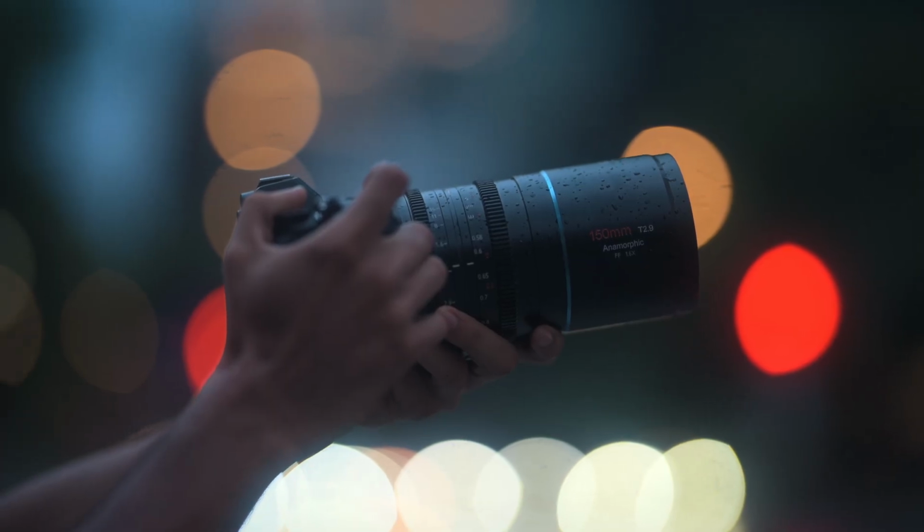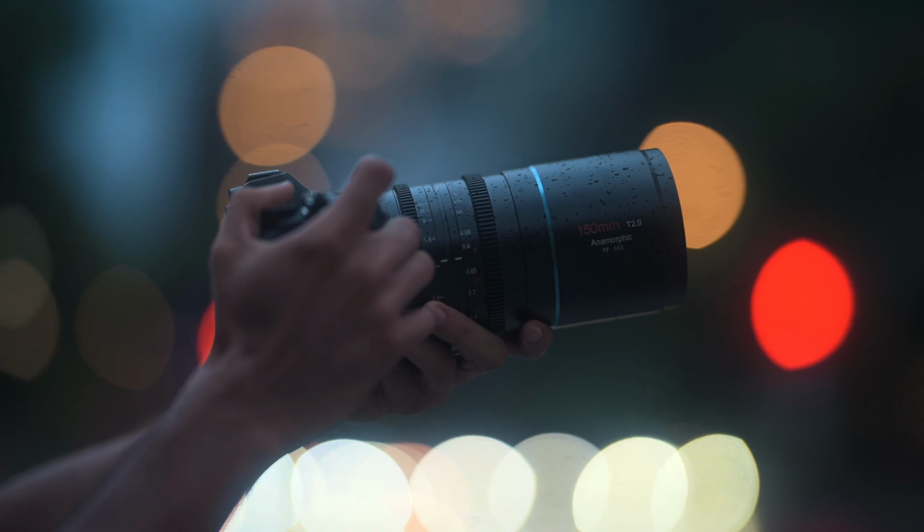If you're into filmmaking, you're looking for a new lens, you're looking for something different and you don't want to spend a lot of money, I will definitely recommend checking out the anamorphic lenses lineup by Sirui. My workflow did change a bit. I got out of my comfort zone, but as I said, the experience was amazing and I'm going to spend more time with these lenses.